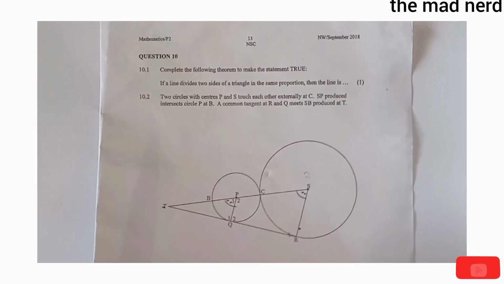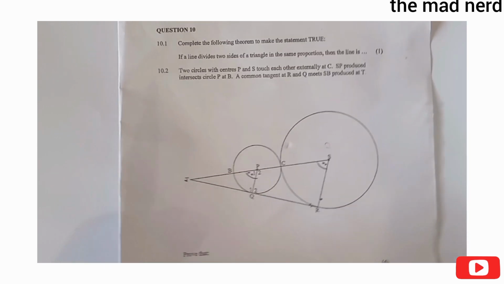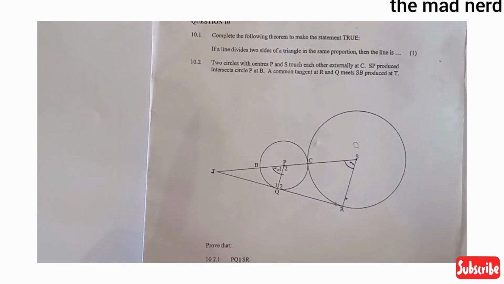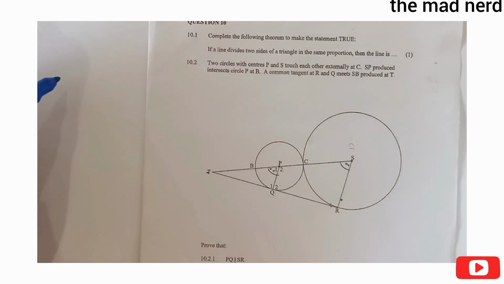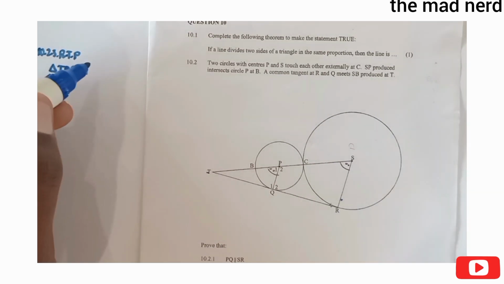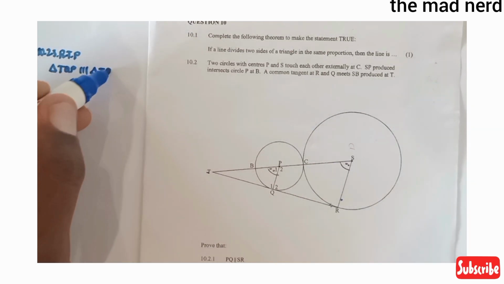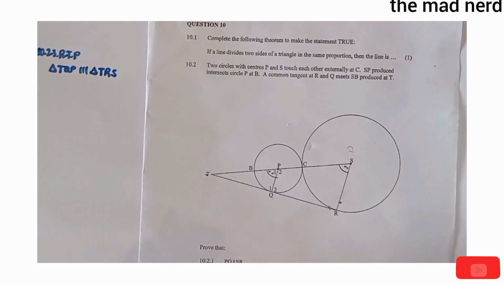And then for similar triangles, I'll just show you the simplest way to get it correctly. So now let's say over here, by the way, it's 10.23. We are required to prove that triangle TQP is similar to triangle TRS.